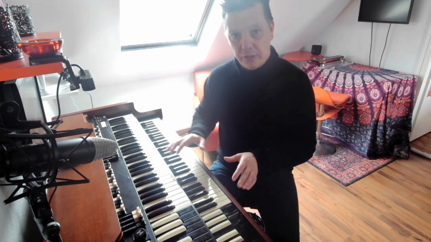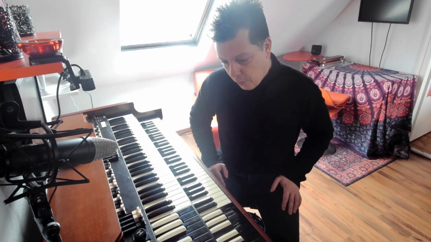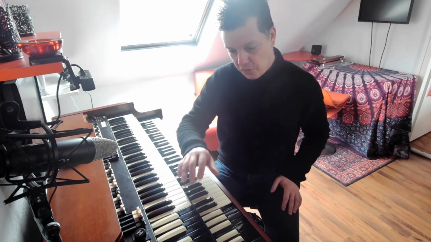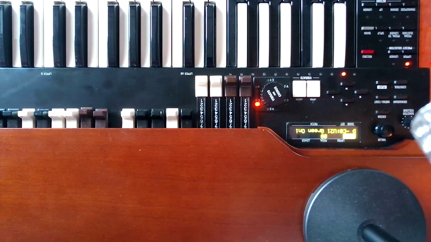Anyway, you can do all this on the XK5, but when you create a patch with all your settings and you save it, then you want to assign this patch perhaps on a black key. For example, in this case, I have selected the C key, or we could take the C sharp, for example.